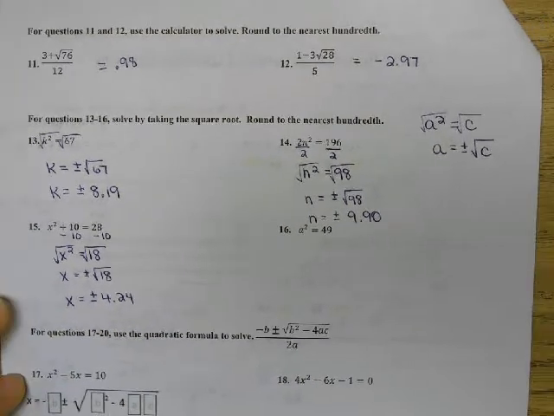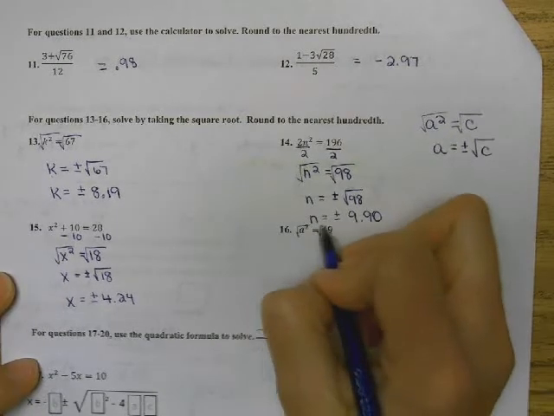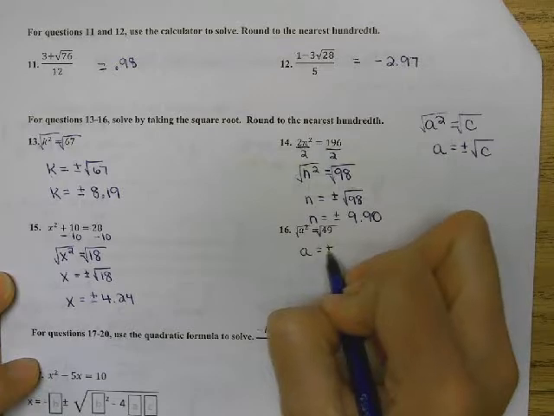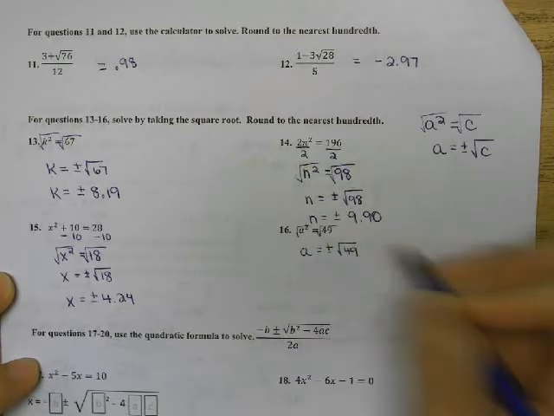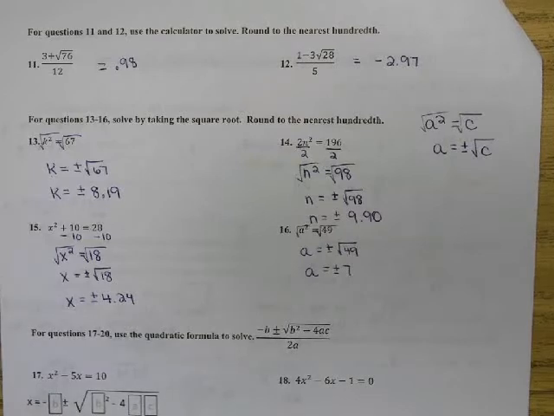On 16, I have a squared equals 49. So squared term is already by itself. So square root both sides. And I get plus or minus the square root of 49. But what is the square root of 49? 7. Okay?